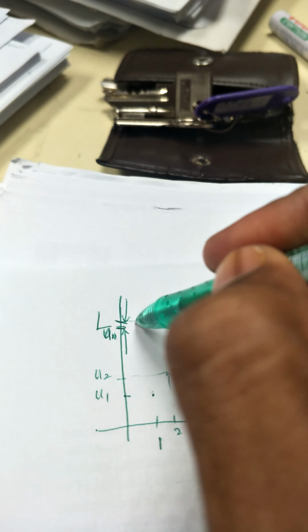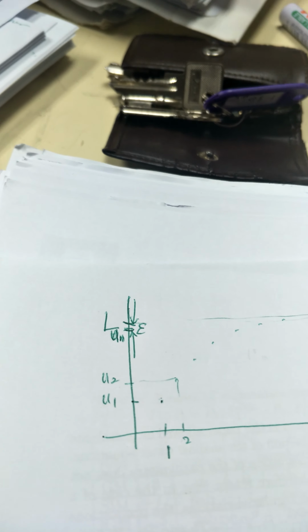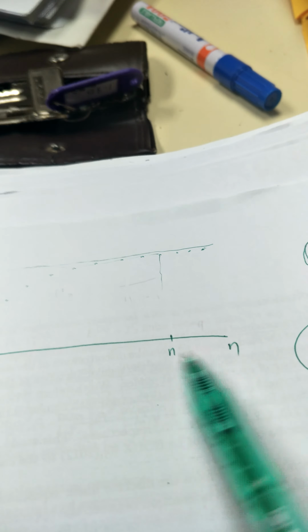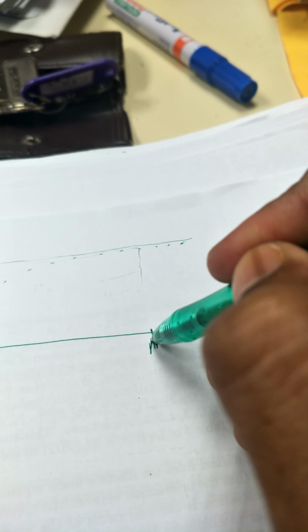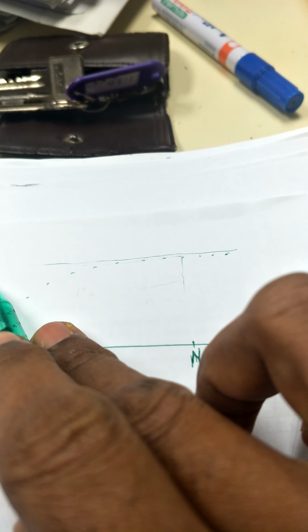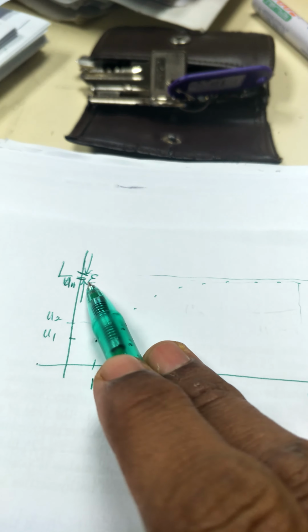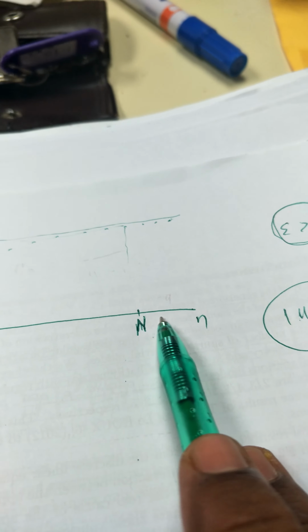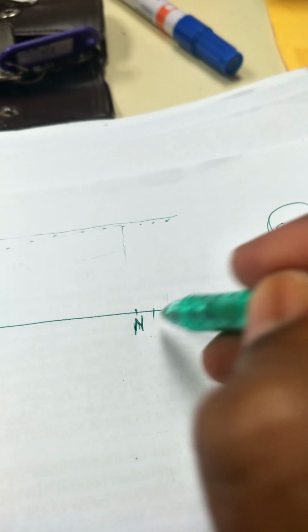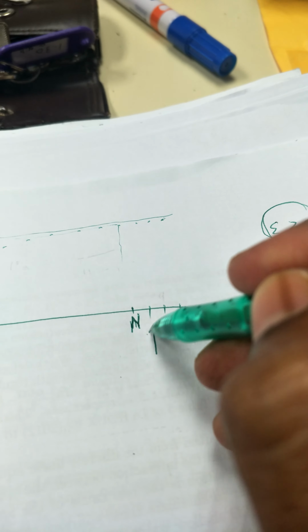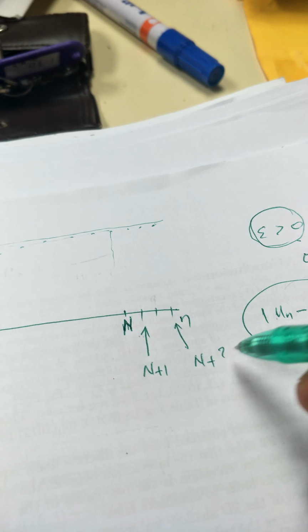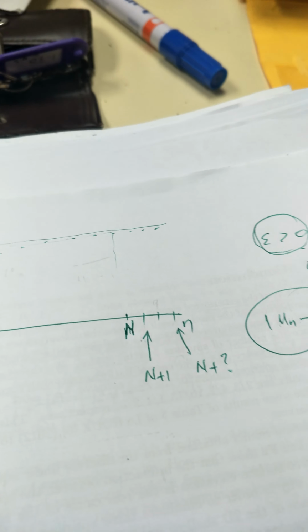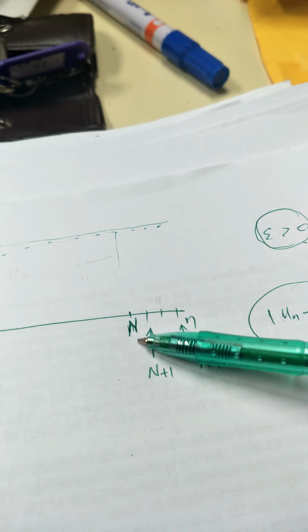If you consider this as an epsilon, and pick any n greater than this capital N, with this capital N I can have this epsilon, and then for any n greater than this N, you can choose n plus 1, up to whatever big number you want. The important thing is that it is greater than this capital N.